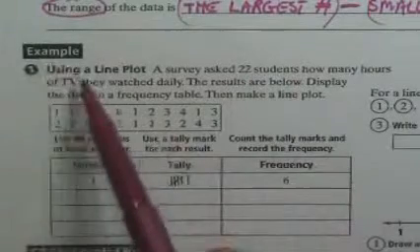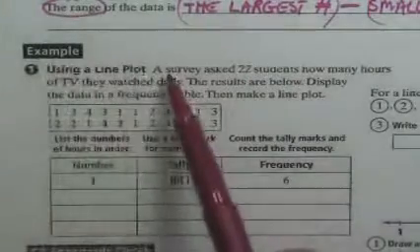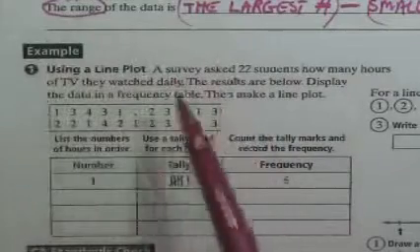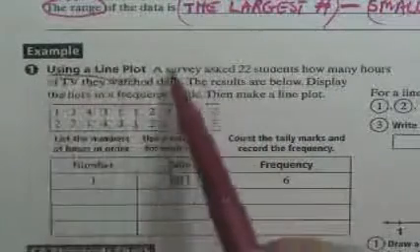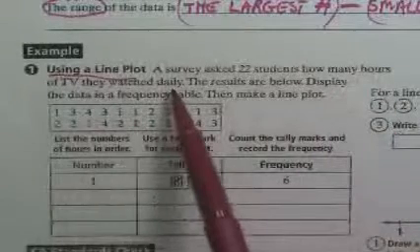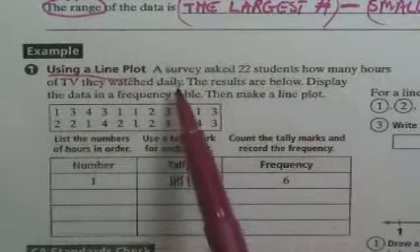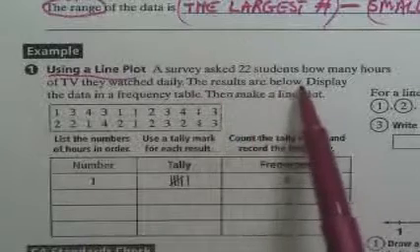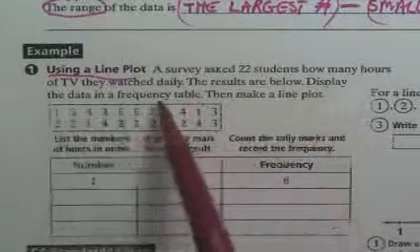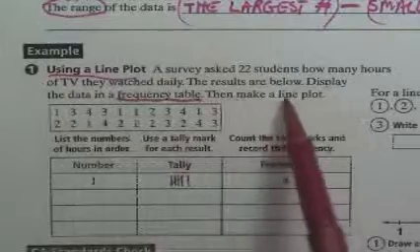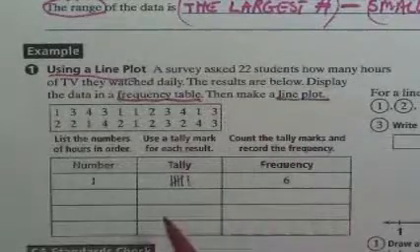Okay, now example 1. It says, using a line plot, a survey asked 22 students how many hours of TV they watch daily. The results are below. Display the data in a frequency table, then make a line plot.